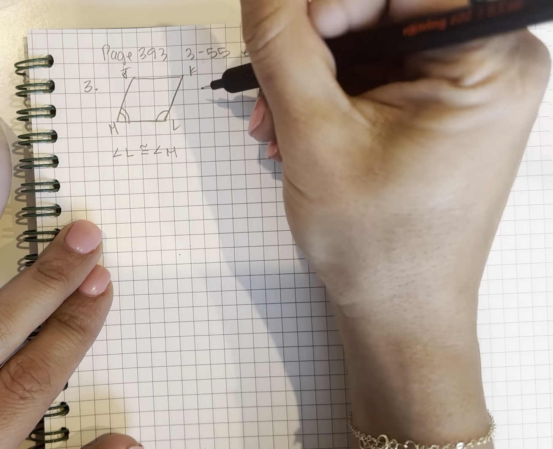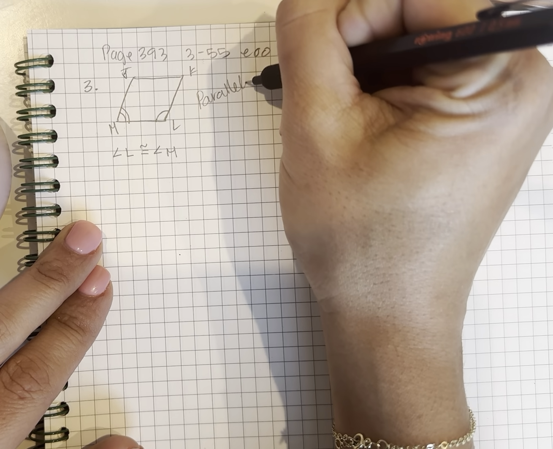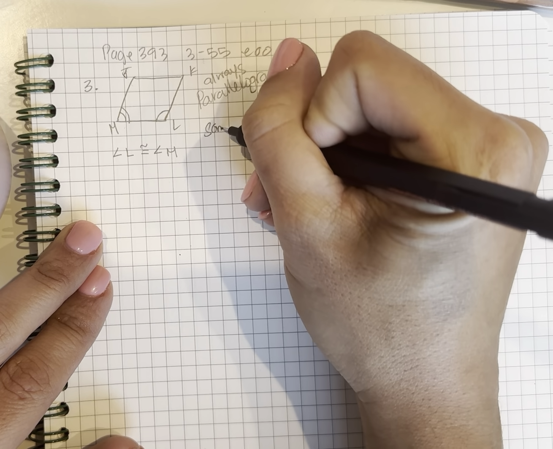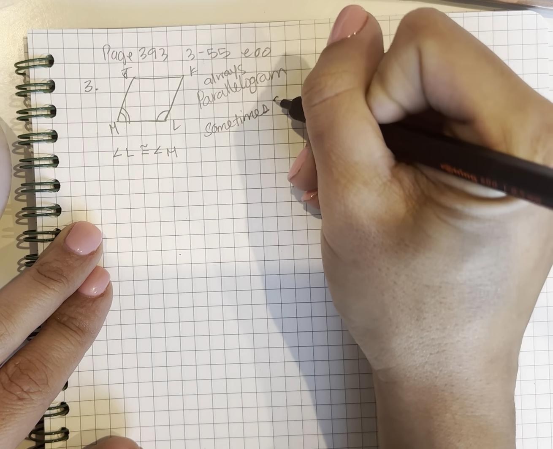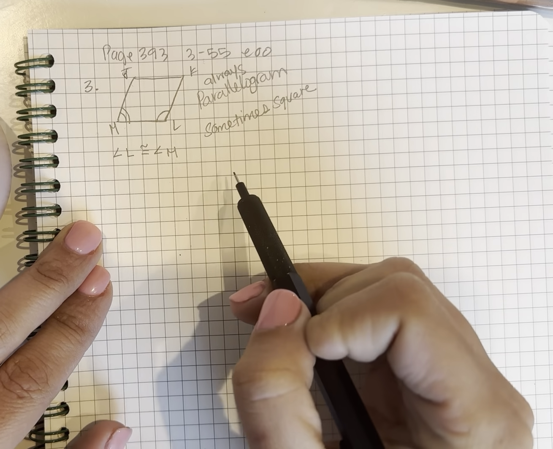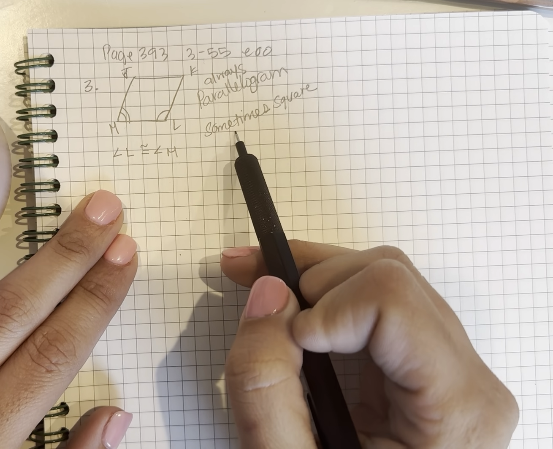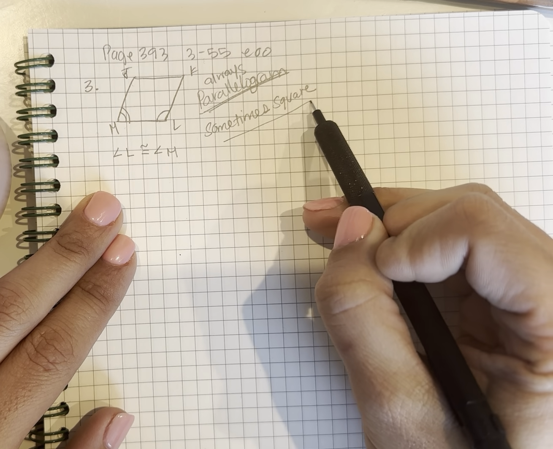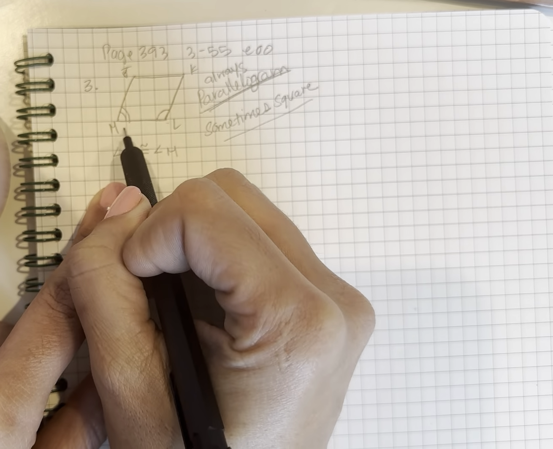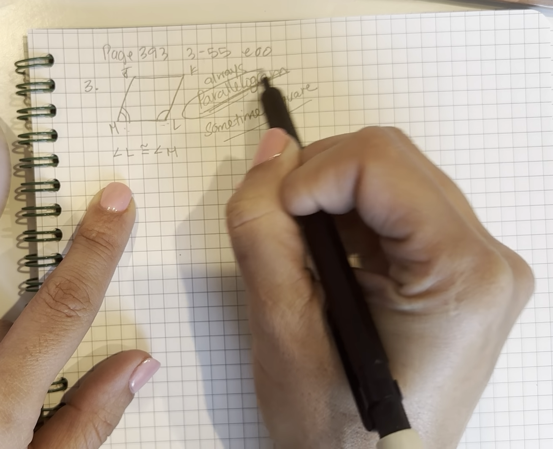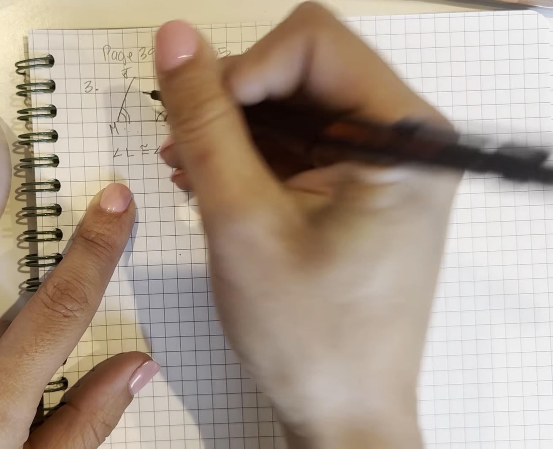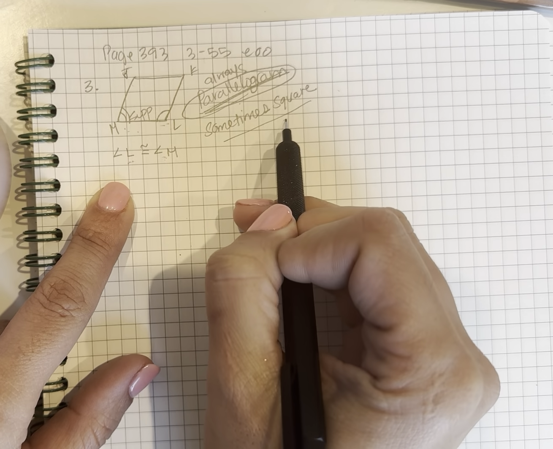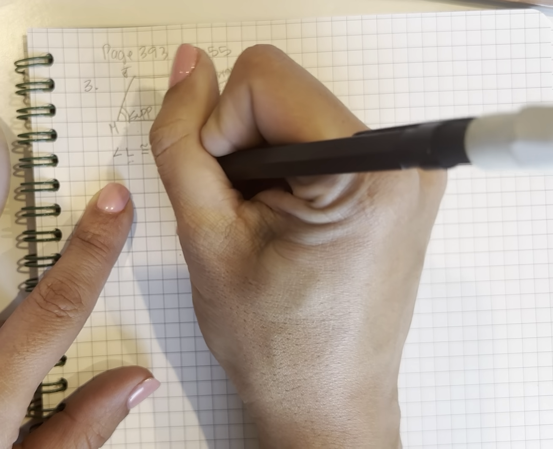Well, a rhombus is always a parallelogram, but only sometimes a square. If you remember the chart, the family tree, the rhombus has all the properties of the parallelogram, but only sometimes is it a square. So L and M being side by side, we are only guaranteed, because a rhombus is a parallelogram, for these to be supplementary. We are not guaranteed for them to be congruent, unless it's a square, which it only sometimes is. So this is a sometimes.